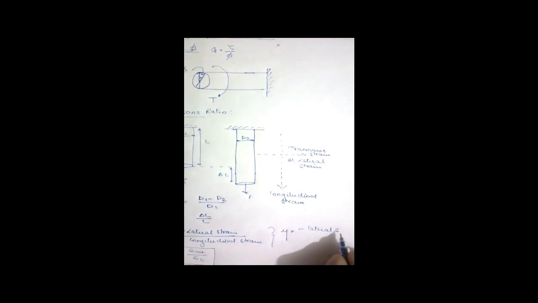Now I need to make one thing very clear. Some of the books would be using mu is equal to minus lateral strain upon longitudinal strain. This relation is also very correct because we are seeing in the diagram we are applying a tensile force and the diameter of the bar is reducing.